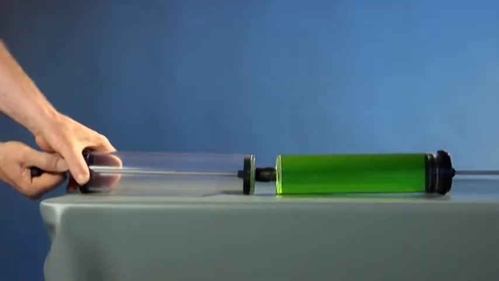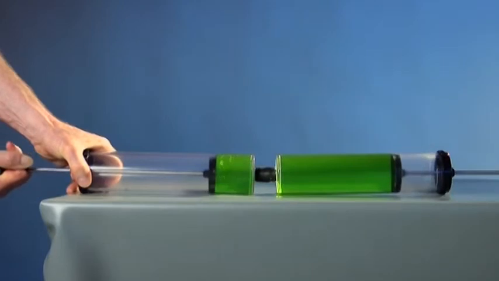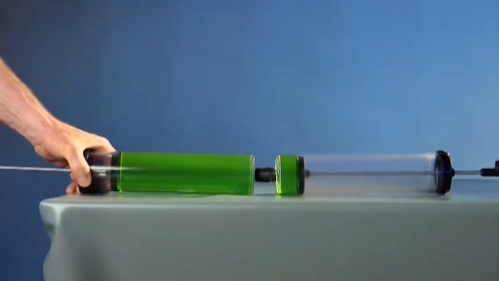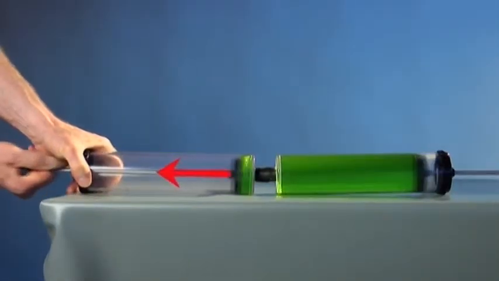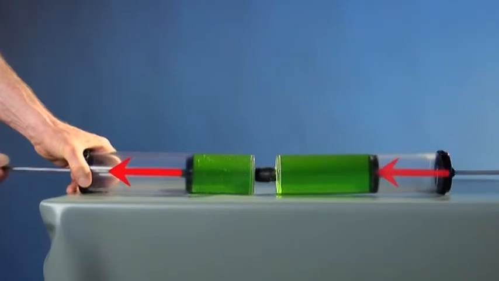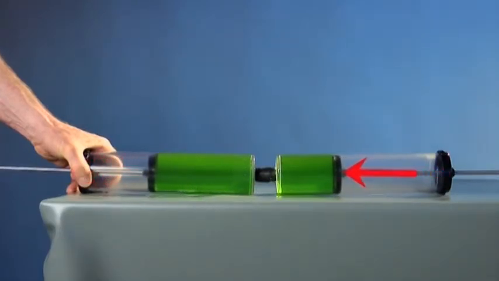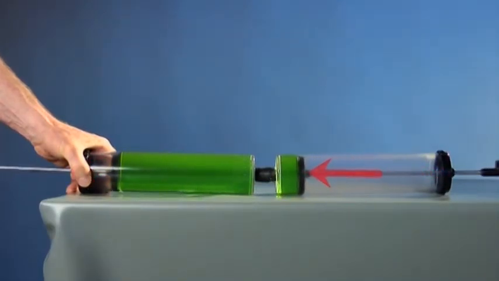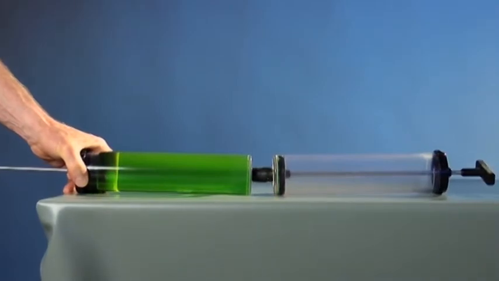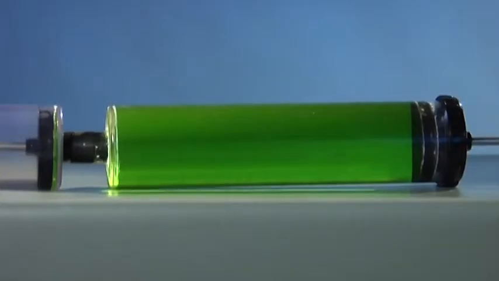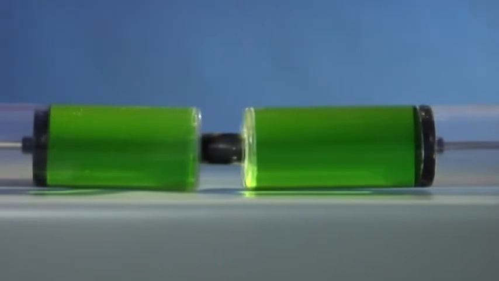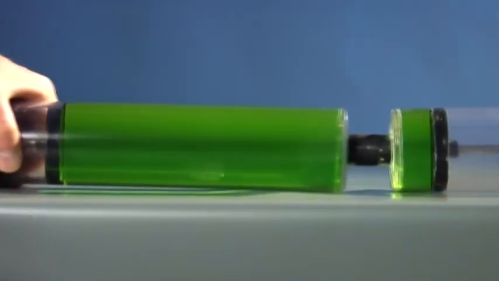The other way to create a pressure gradient is to pull back on the plunger on the left. The pressure removed from the water on the left cylinder causes the atmospheric pressure exerted on the right plunger to become higher by comparison. This pressure gradient, in conjunction with water's property of cohesion, moves the water from right to left.